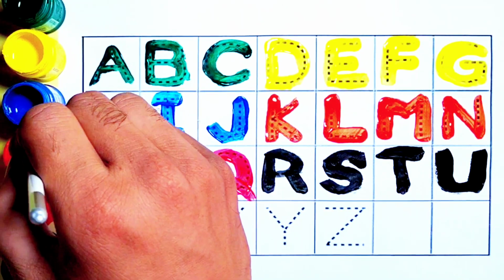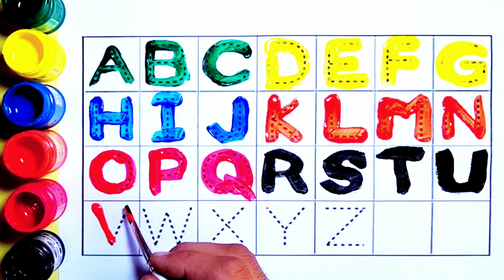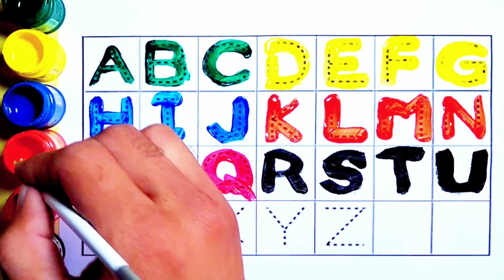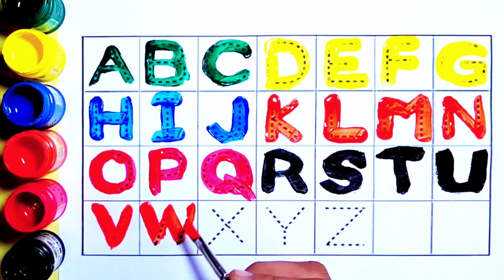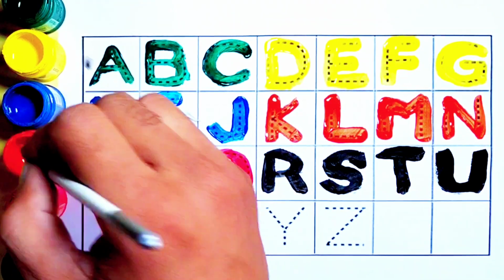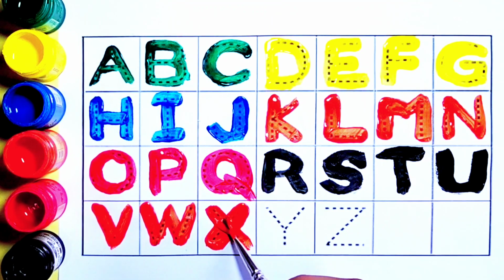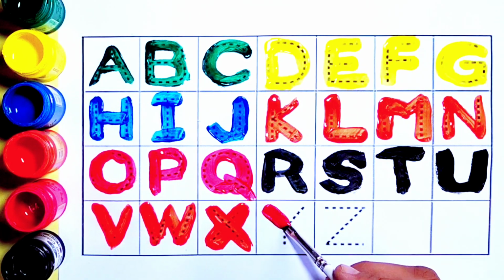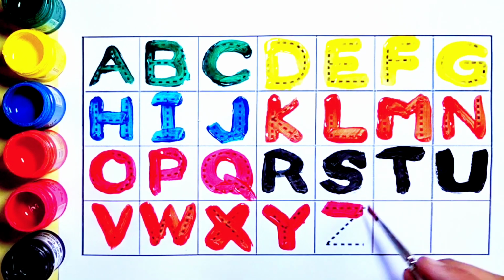Orange color. V for violet, W for watch, X for X-ray. Red color. Y for yellow, Z for zebra.